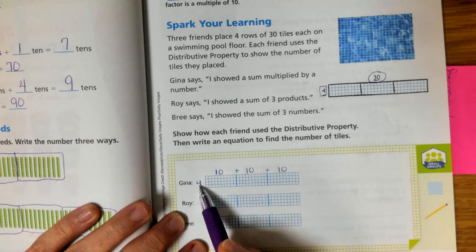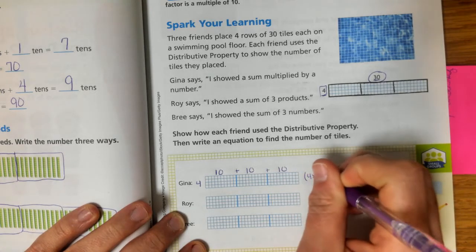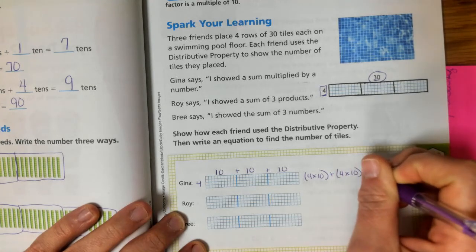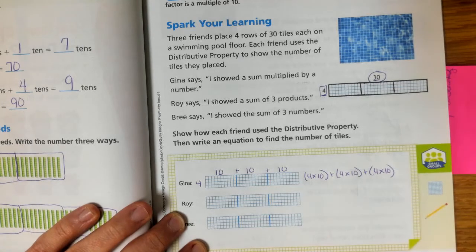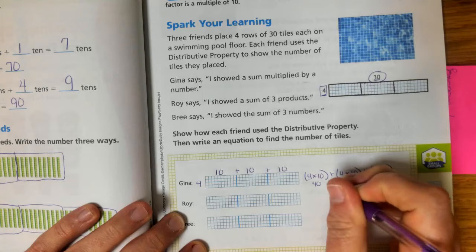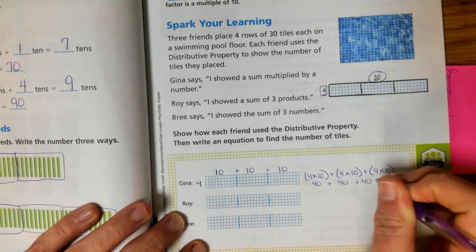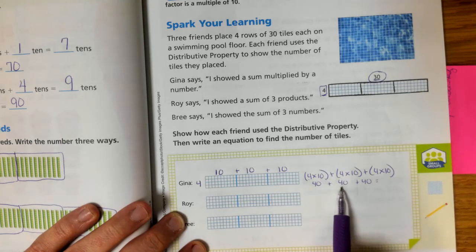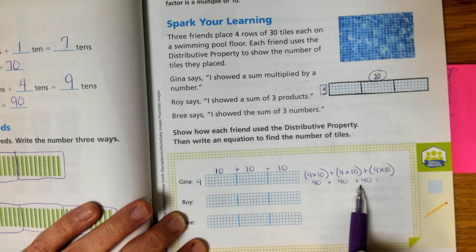So 4 times 10 plus 4 times 10 plus 4 times 10 is what Gina did. So 4 times 10 equals 40 plus 40 plus 40. 4 plus 4 is 8. 8 plus 4 is 12.